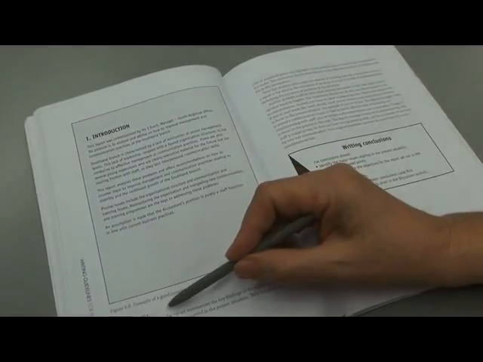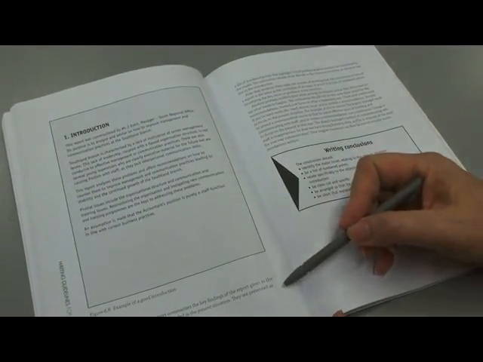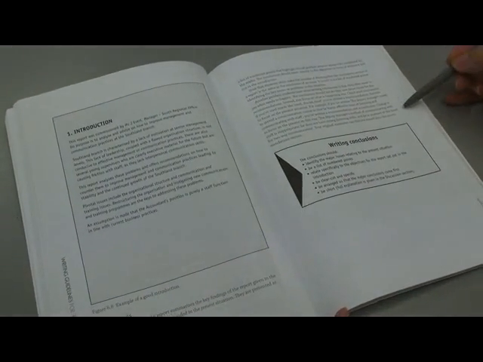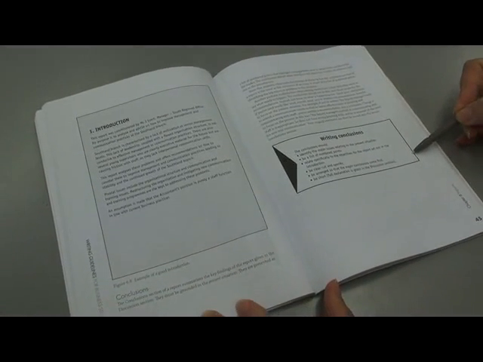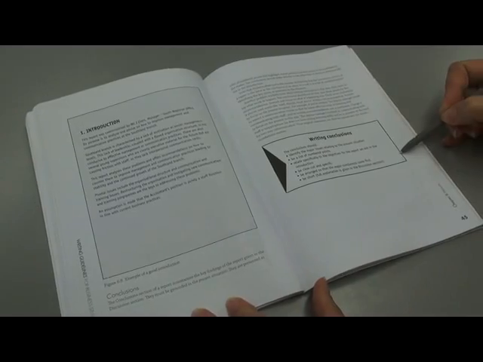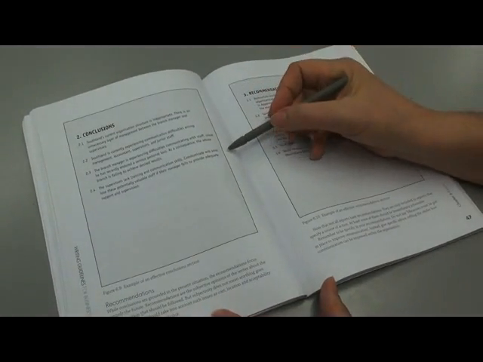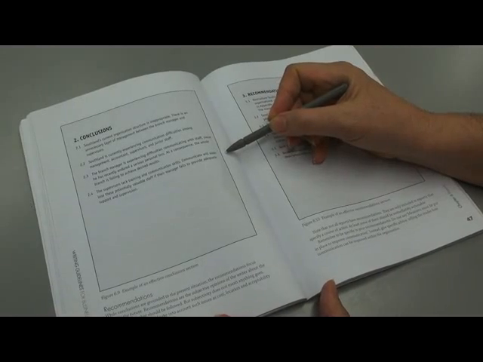Then we go to the conclusions. This tells you here about what you need to put into your conclusions section. And here are the bullet points for you to check off to make sure you have everything in your conclusions that you would like. And here is an example of what your conclusions could look like.